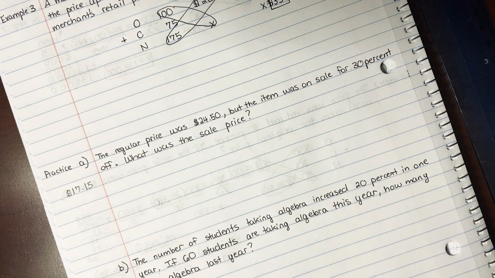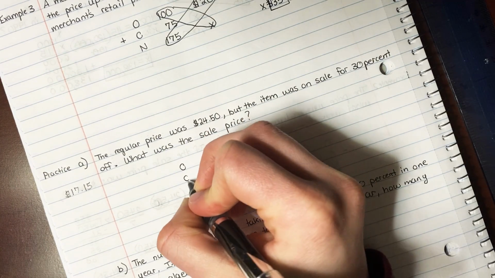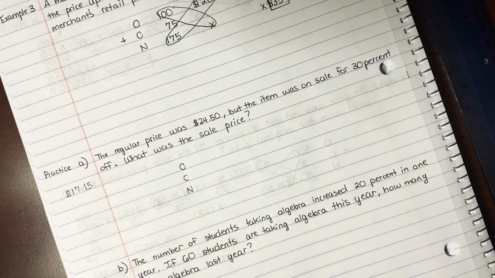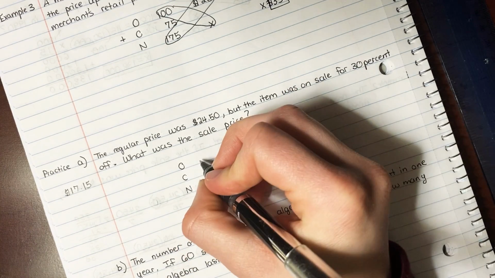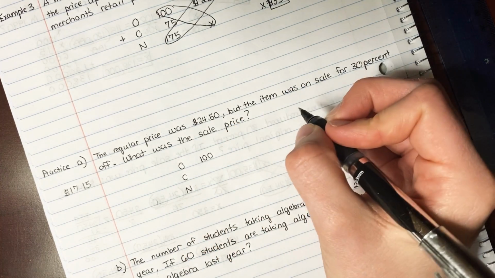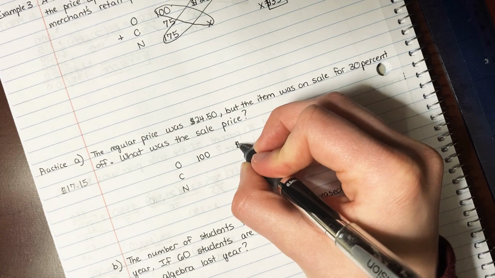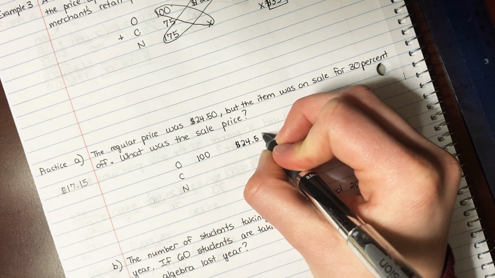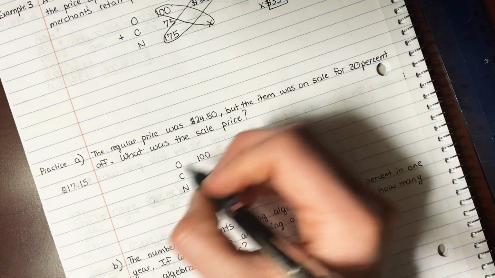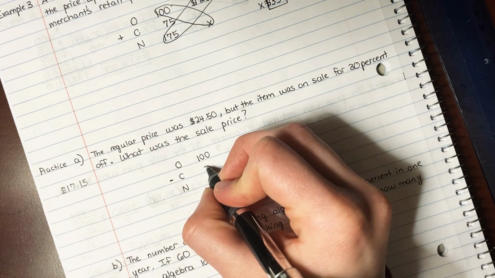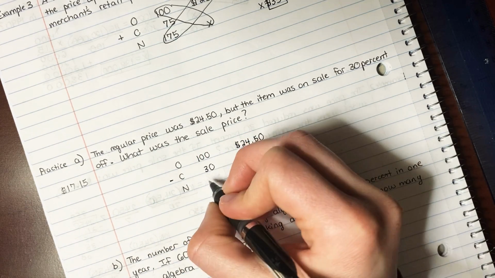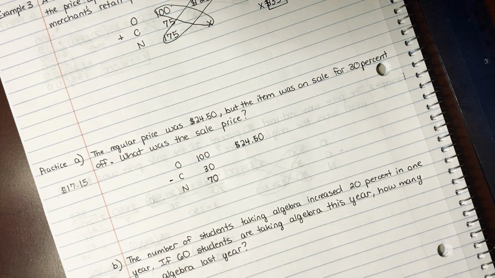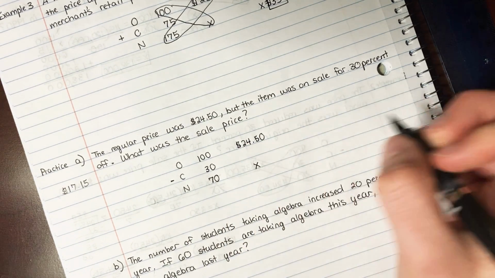All right, A, regular price was $24.50. The item was on sale for 30% off. What was the sale price? All right, so we've got our original, change, new. Okay, the original was 100%, and the price was $24.50. Item was on sale for 30% off, so we're taking away 30% off. So our new price is 70%, our sale price. What was the sale price? Okay, so that's what they're asking for.